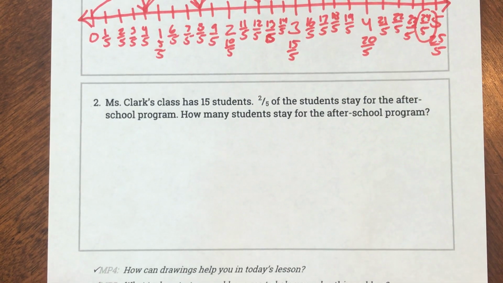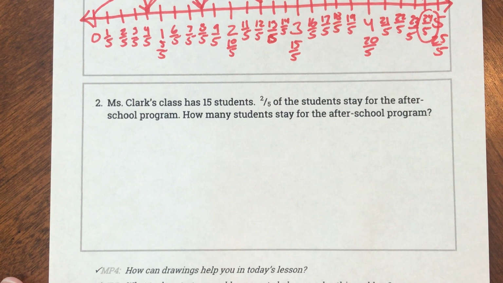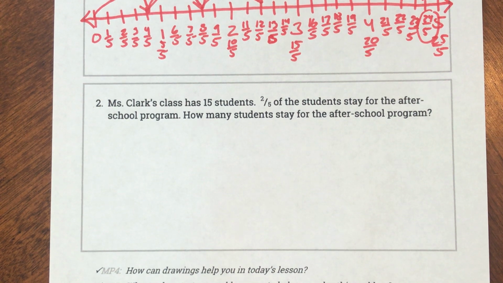Miss Clark's class has 15 students. 2/5 of the students stay for the after-school program. How many students stay for the after-school program? Okay, so this one's a little different, the word problem. It's saying 2/5 of the 15 students.